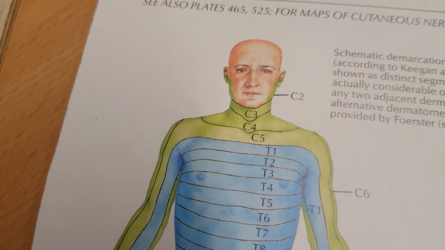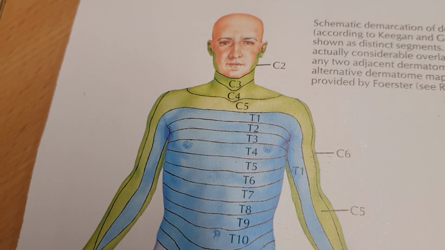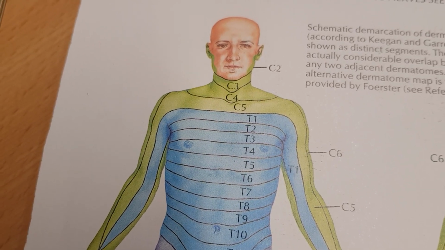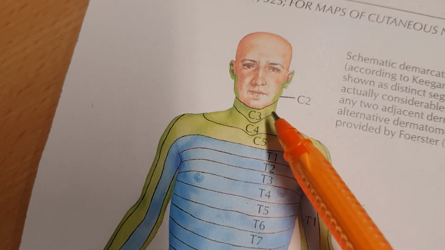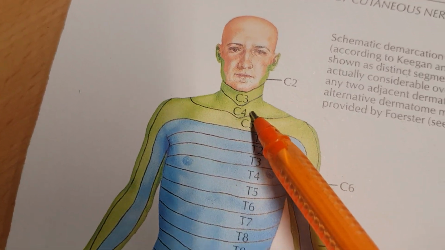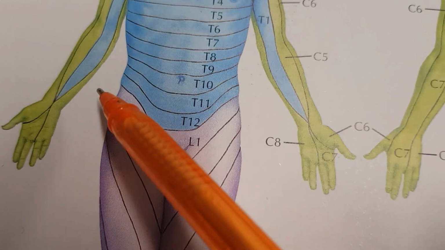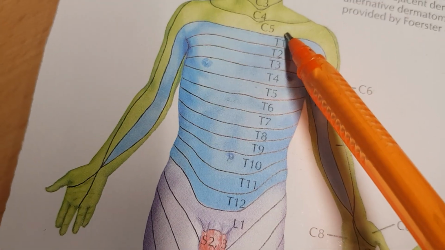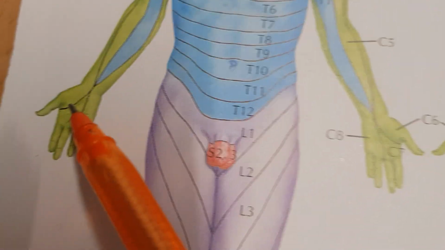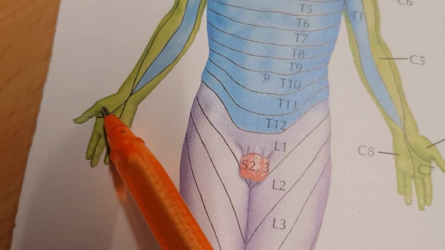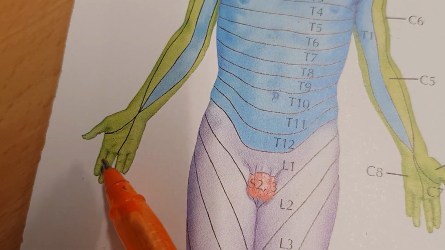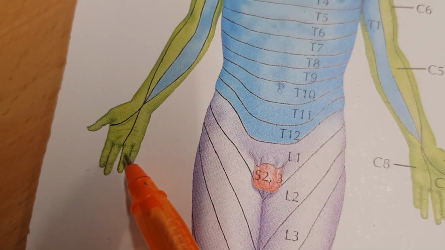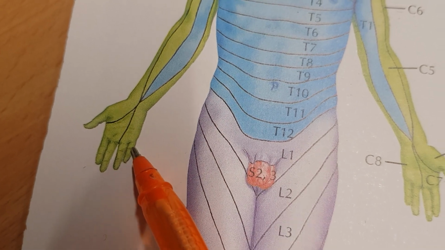But if you look in front, if your patient is lying supine, the neck you can still test C2, C3, and C4, and then C5. C4 to C5, yes. And then C6, you use the same principle. C6 is your thumb, C7 is your second and third finger, C8 is your fourth and the fifth finger.